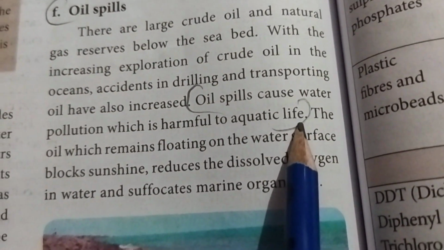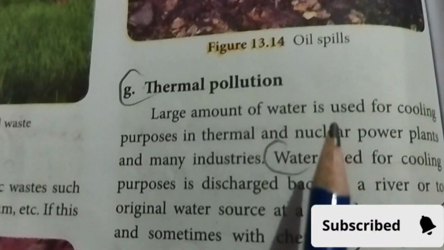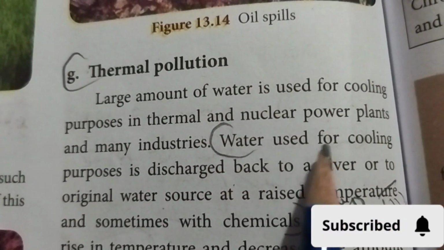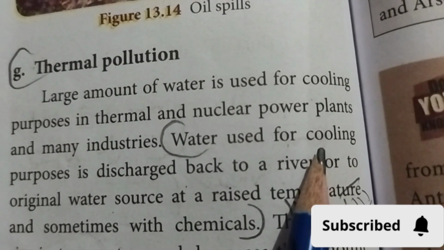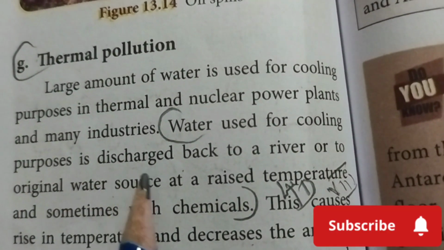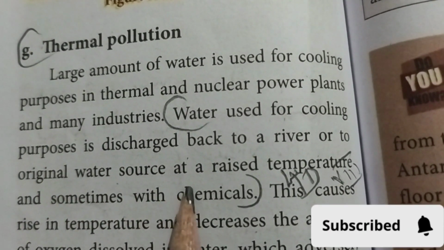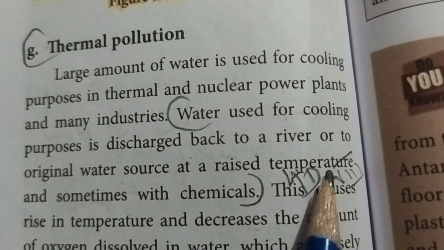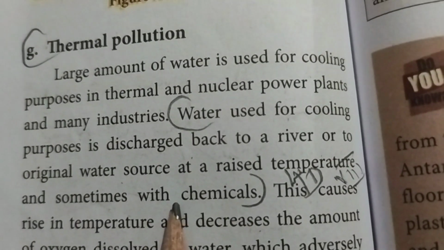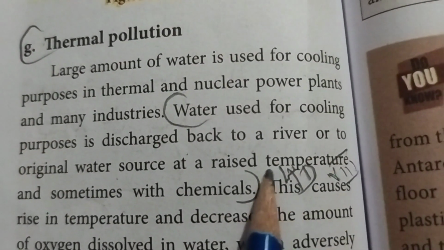இதோட முடிச்சுக்கோங்க. நெக்ஸ்ட் thermal pollution. இதில் வந்து 3rd லைனில் water used for cooling purpose is discharged back to a river or to original water source at a raised temperature and sometimes with chemicals. இதோட 4th டீட்டெயிலோட ஆன்சர் 8th Roman letterல.